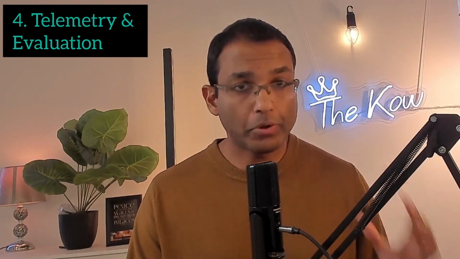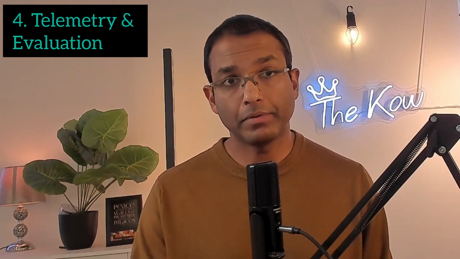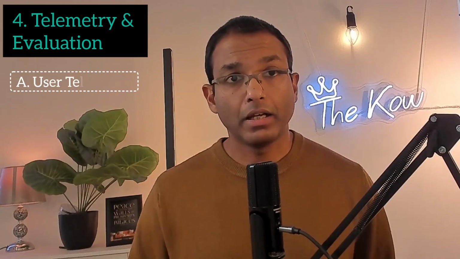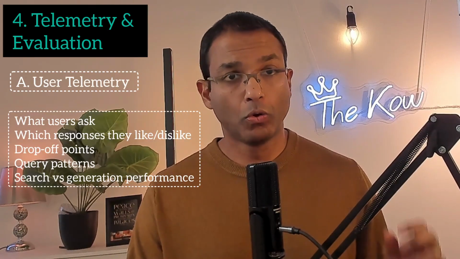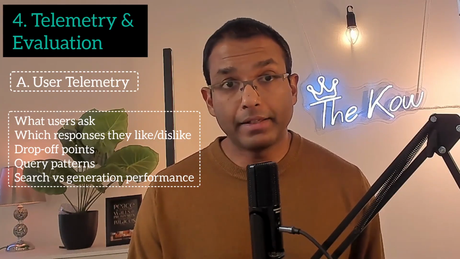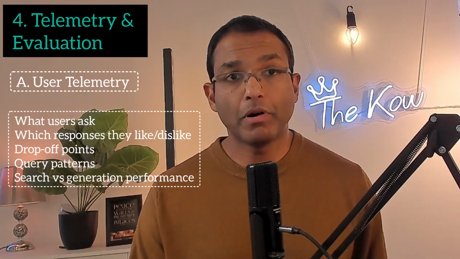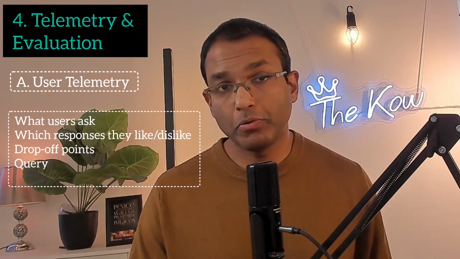And fourthly and finally, telemetry and evaluation: the feedback loop that makes AI better. Once your system is in production, you must measure how well it performs. This is where telemetry and evals come into the picture. First, user telemetry. We need to track what users ask, which responses they like and dislike, drop-off points, query patterns, and search versus generation performance. This tells us what to improve in our systems.